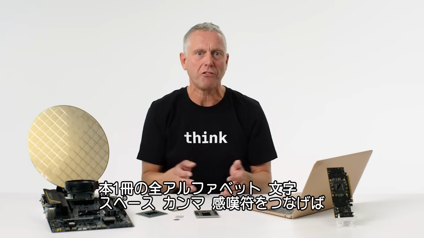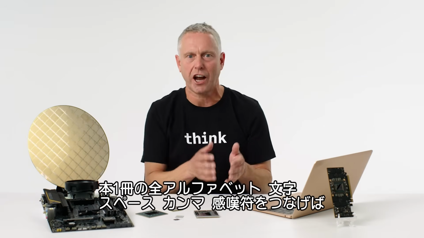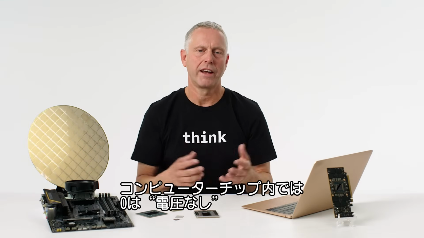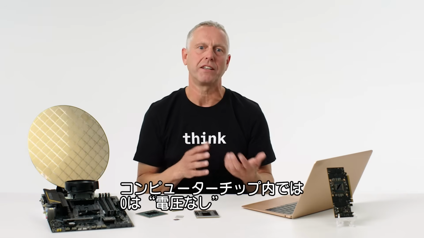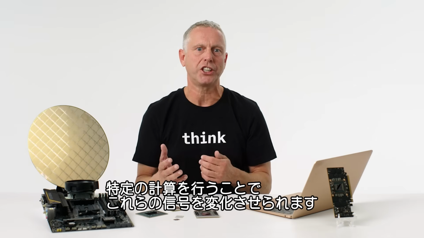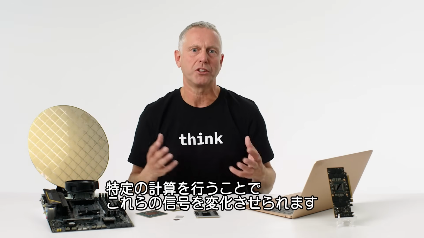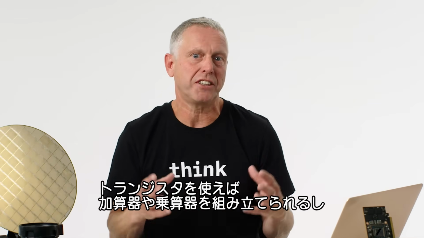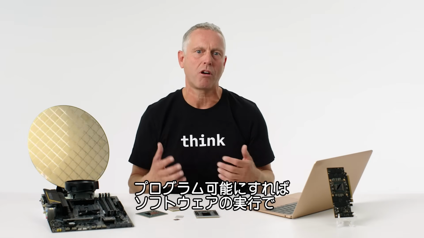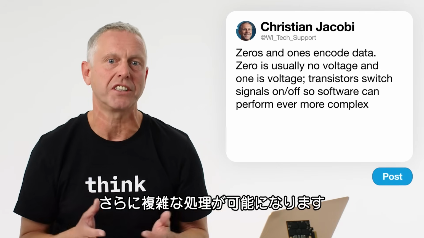And then you can take a whole book, for example, and just string all the letters and characters and spaces and commas and exclamation marks to create a long sequence of zeros and ones. In a computer chip, a 0 is usually represented by no voltage, and a 1 is represented by some voltage like 1 volt or 1.5 volts. Transistors in a computer chip can then modify the signals by either switching a transistor on or off and performing certain computations. You can build specific circuits using transistors like adders or multipliers, but you can also make it programmable so that you get software to run and perform ever more complex operations on these strings of data that you're sending into the computer chips.